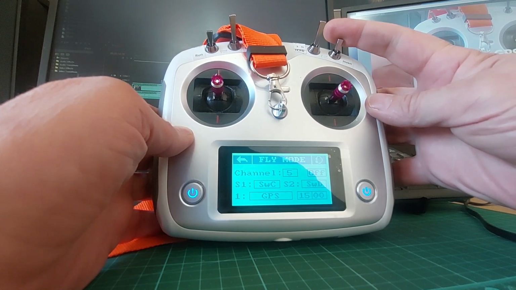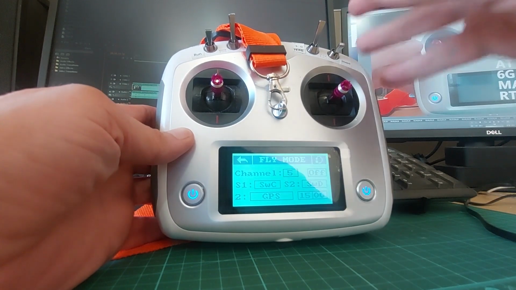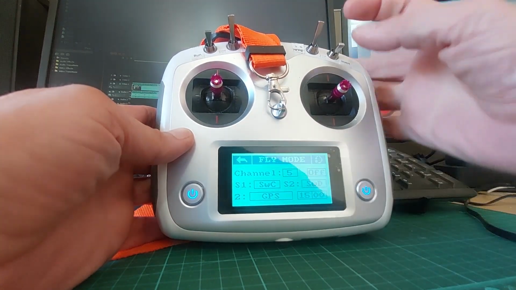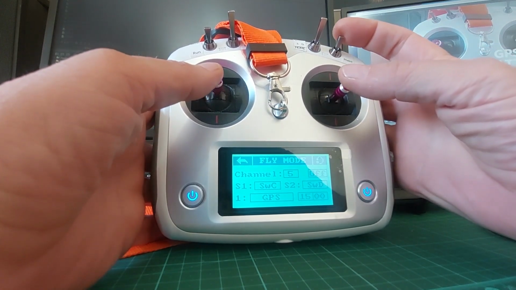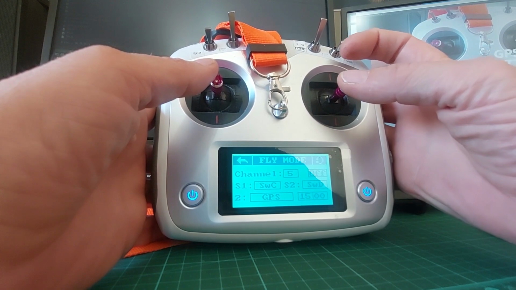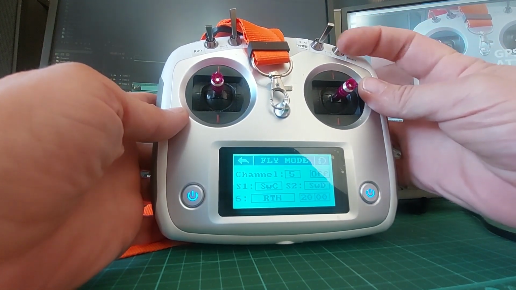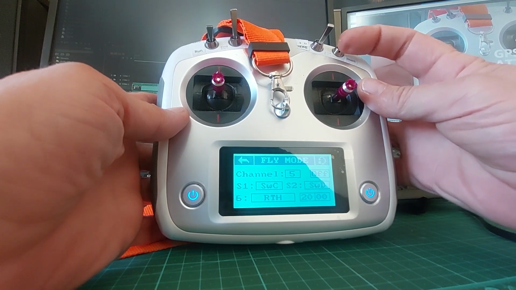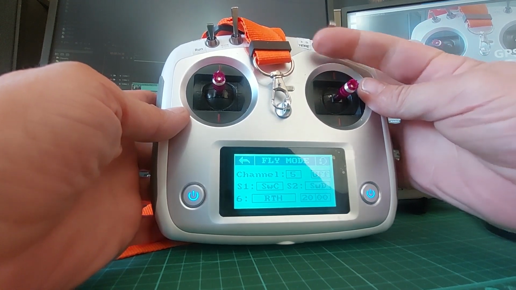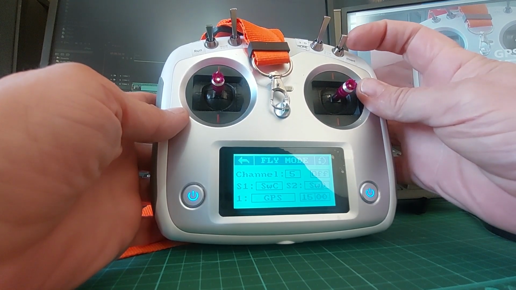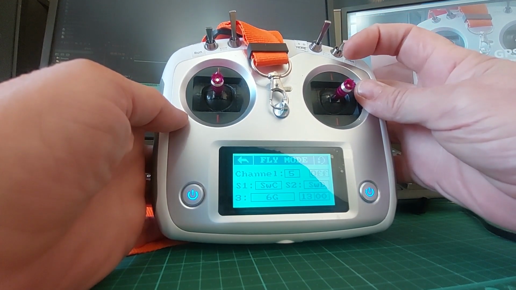So wherever this switch is, flight mode 6, or flight mode 1 and 2, they are both set to GPS mode. So even if you're in GPS mode and you're flying and you flick this by mistake, you're going to stay in GPS mode. If you're in return to home and you flick this by mistake, it'll stay in return to home. The only time that this is now affected is in flight mode 3.